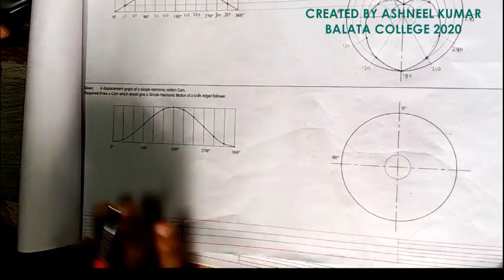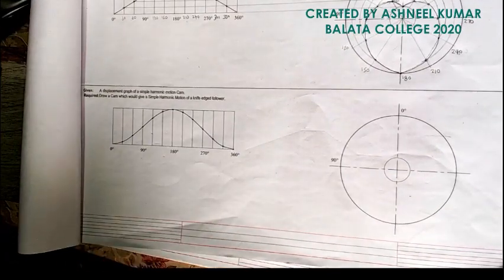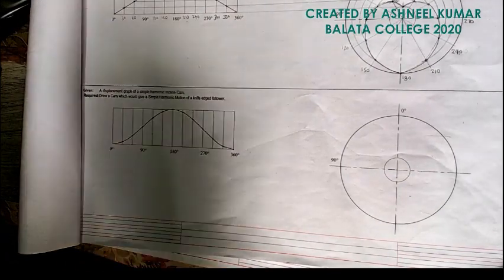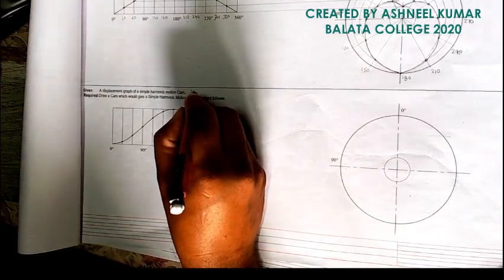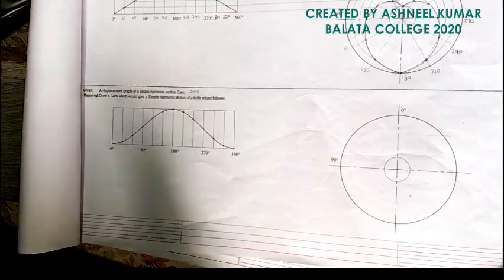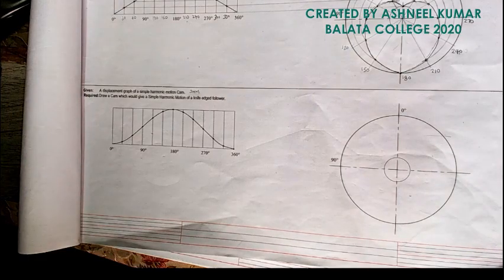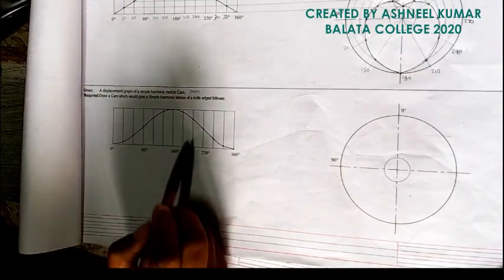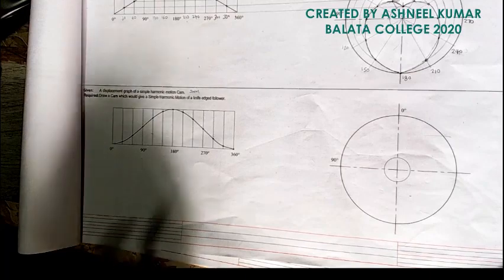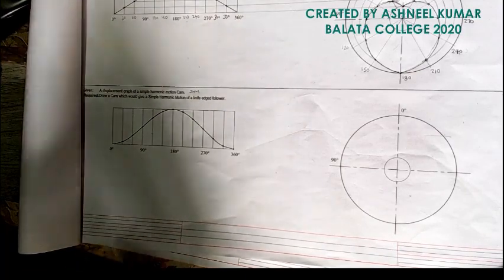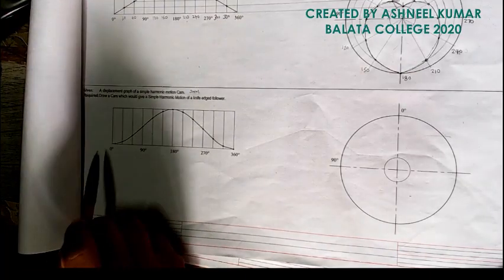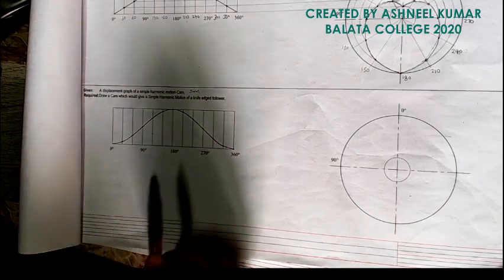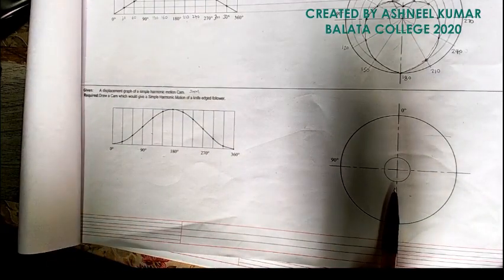Now let's look at the second part of that question. It says a displacement graph of a simple harmonic motion. Simple harmonic motion, it's also known as SHM. You are required to draw a CAM which would give a simple harmonic motion of a knife edge follower, right? So here the performance graph is already drawn for a simple harmonic motion. Now if you want to know how to draw the performance graph of a simple harmonic motion, I'm going to explain that first on the same question here. Then from there we're going to draw the CAMS profile.